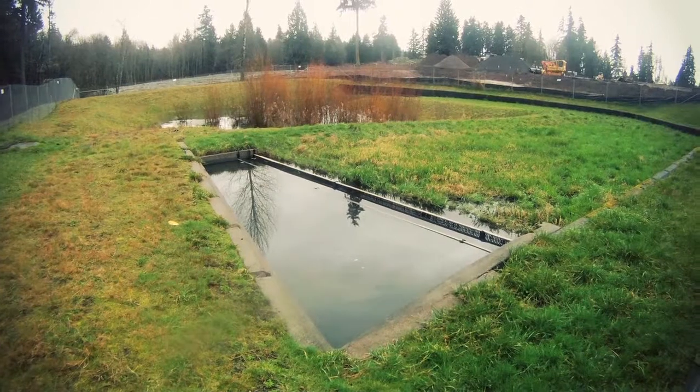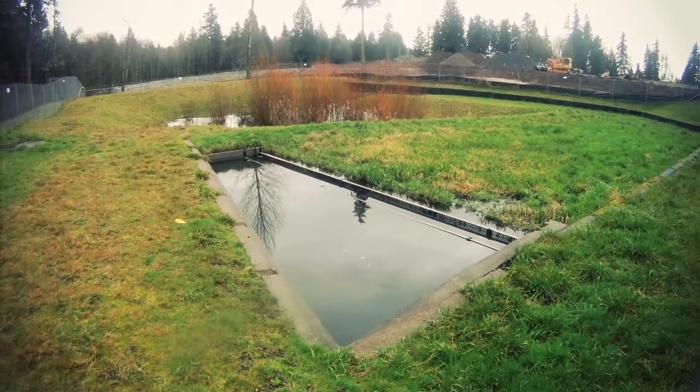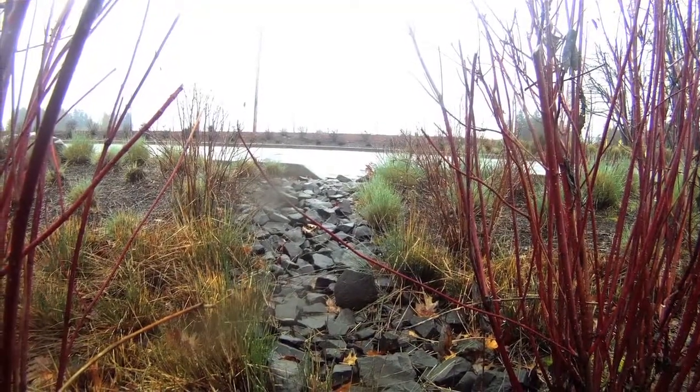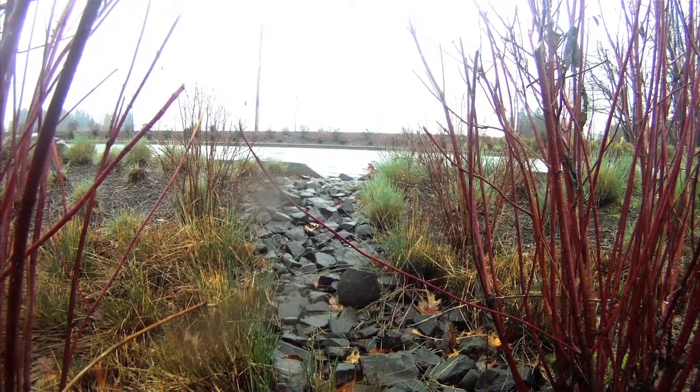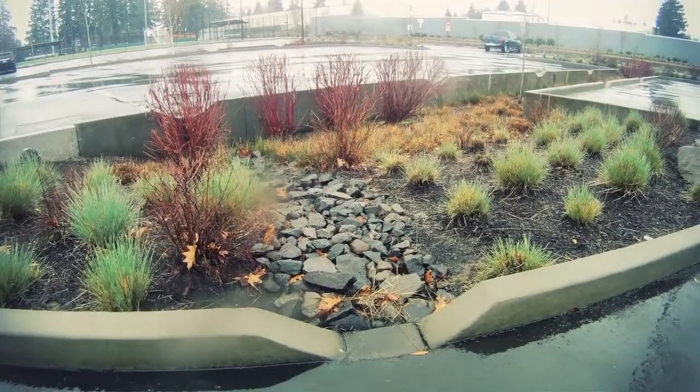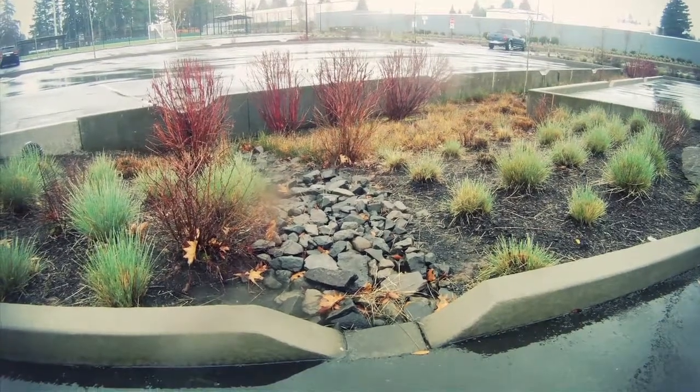Bioretention practices are popular because these systems generally have the lowest cost per unit of stormwater treated. In most cases, a combination of practices helps create an integrated treatment system.